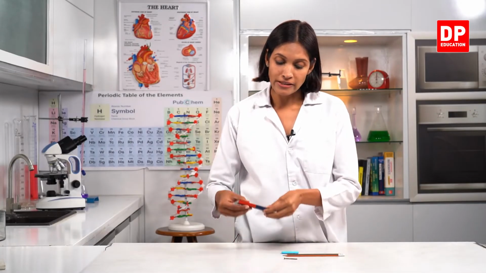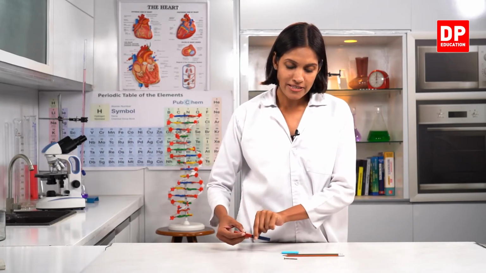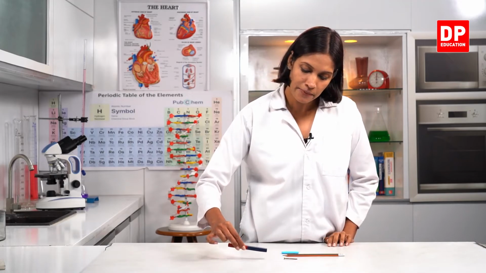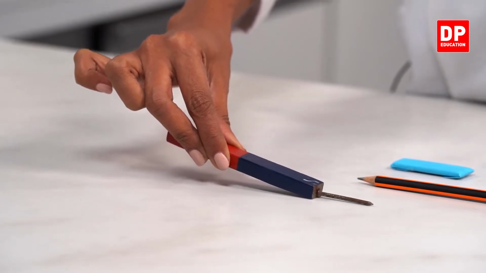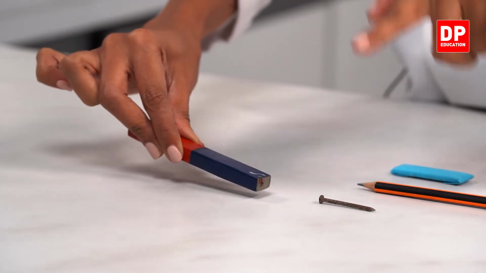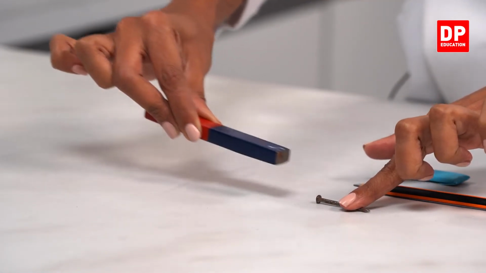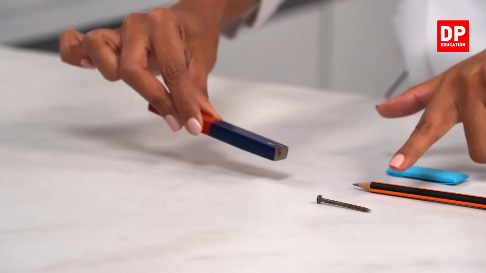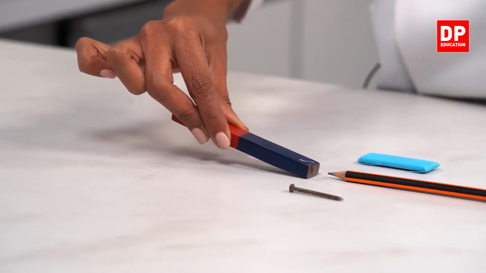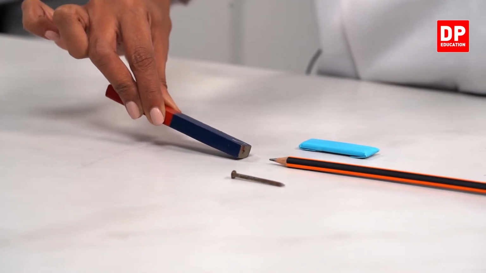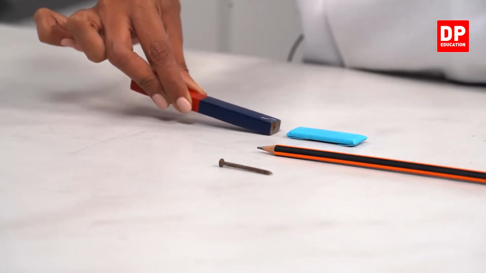Now I am going to bring the south pole of this magnet towards each object. Okay, children? Look carefully what happens. First I am going to bring it towards the iron nail. Right. This time also the iron nail attracts towards the south pole of the magnet. It's very clear. Now I'm going to bring this towards the pencil like before. What happens, children? Is there any attraction? No attraction. Okay, children? And finally, I'm going to bring it towards the unmarked magnet.